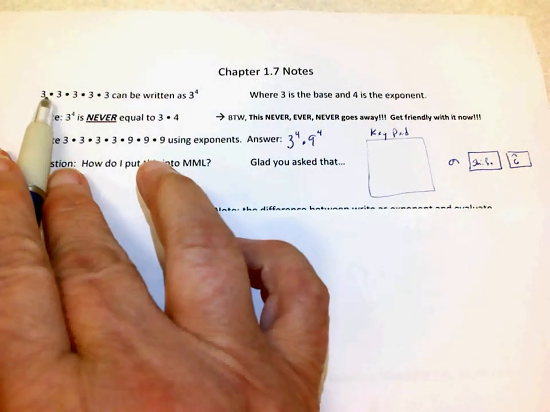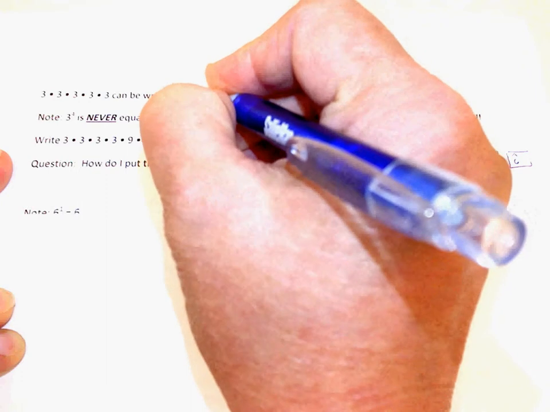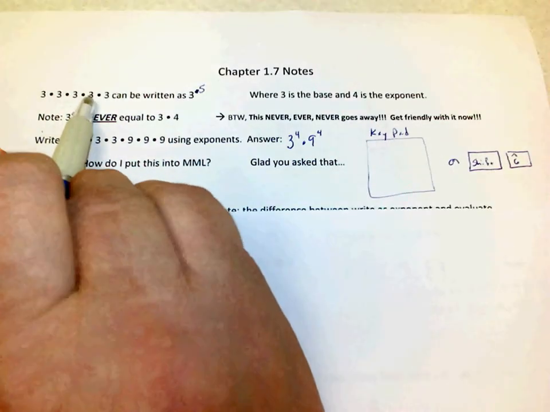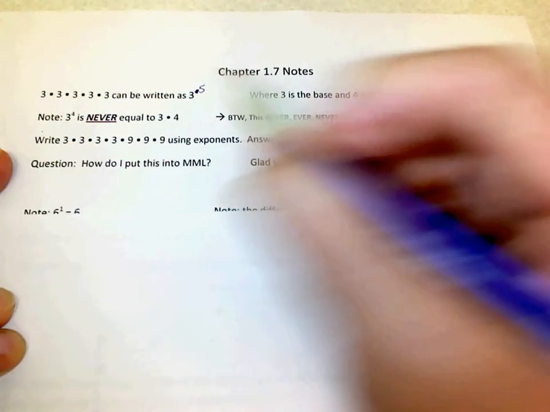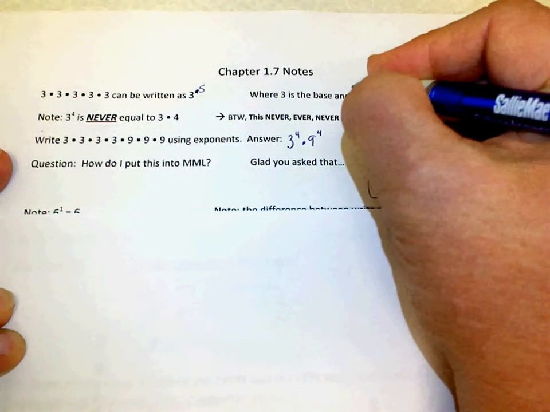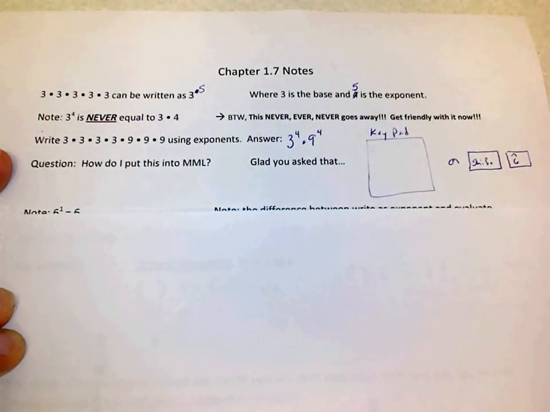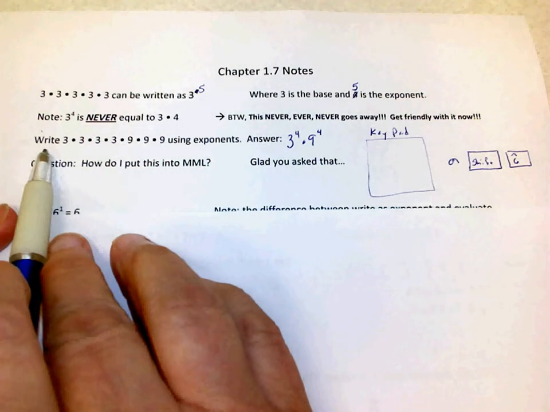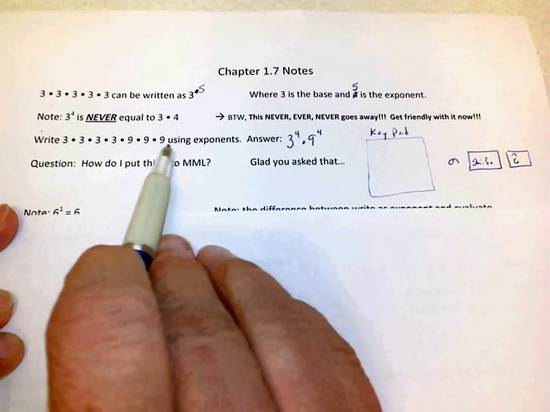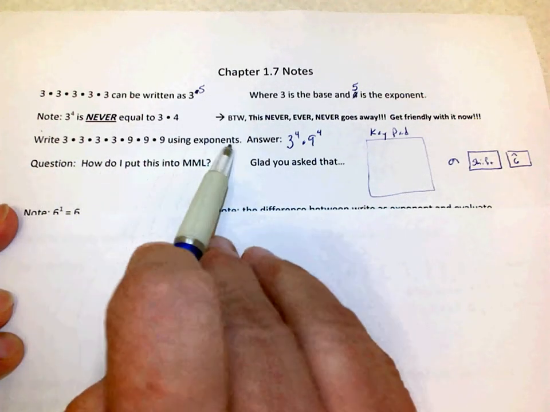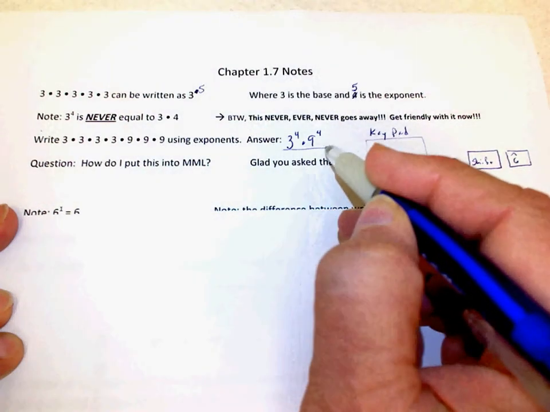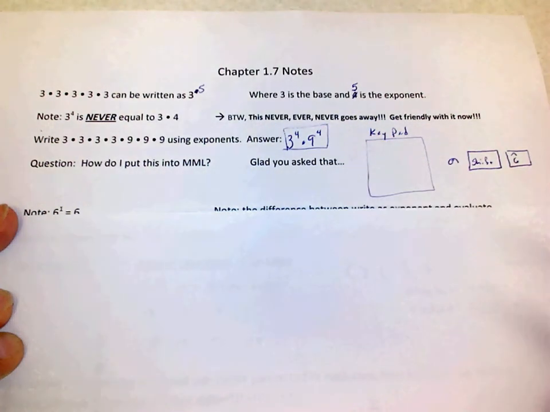I just caught a mistake. This 4 here should be a 5 because there are 1, 2, 3, 4, 5 of those. So let me make those corrections. Now, when it just asks you to rewrite these using exponents, this is the answer that they want.